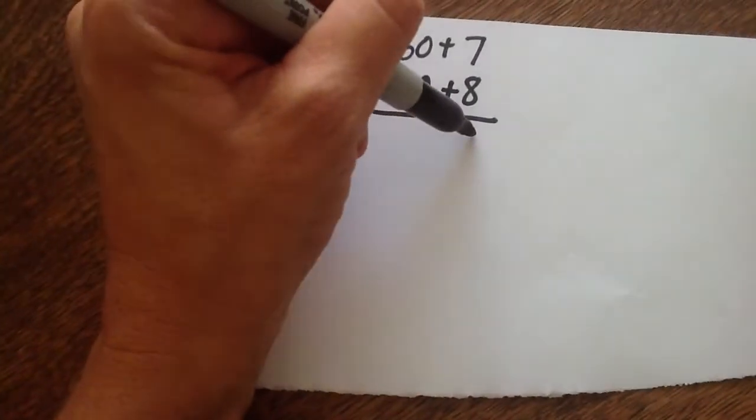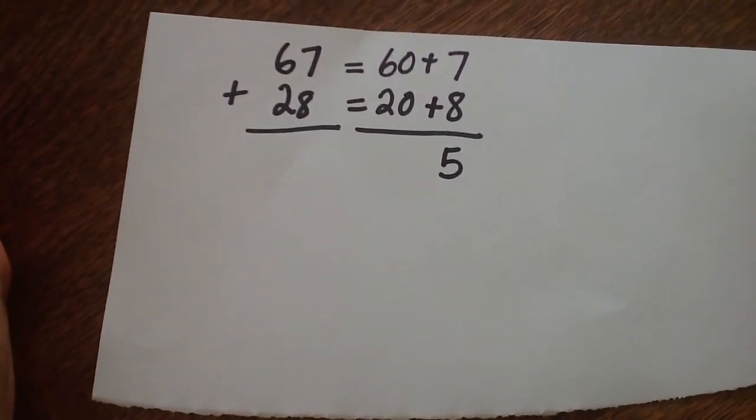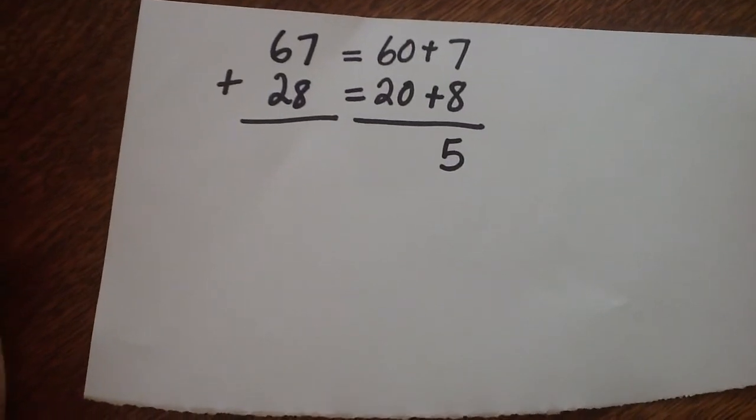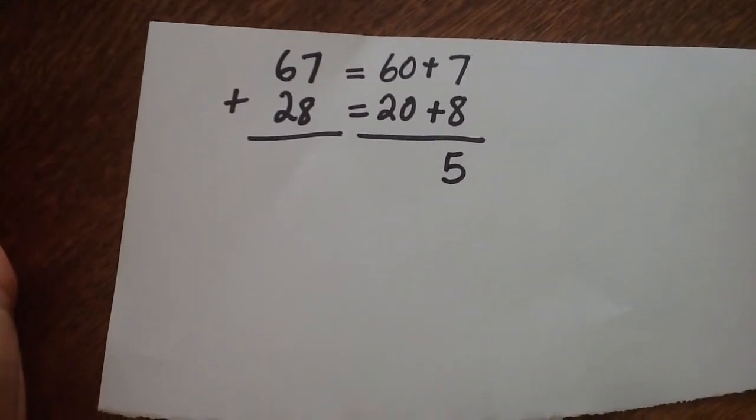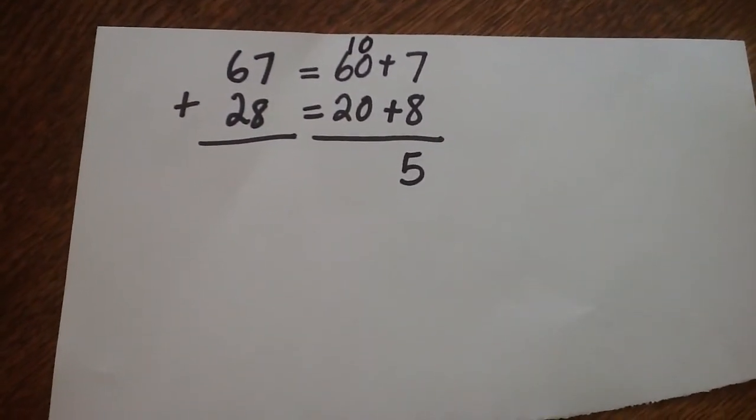So I'm going to put the 5 here because in 15 there are 5 ones. The 1 in 15 stands for a 10, and it can't go down there with the ones. It has to go up here with the tens. So I'm going to write it up above.